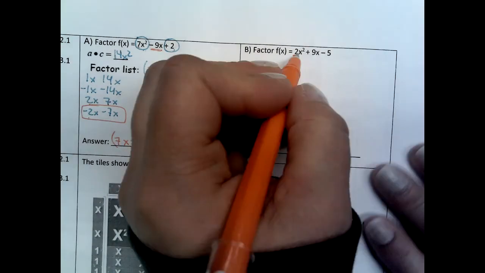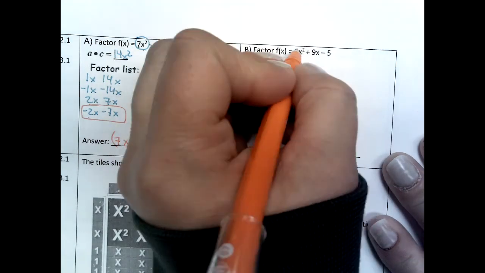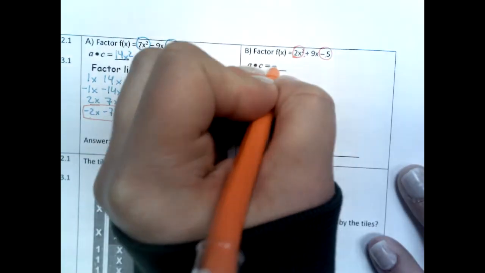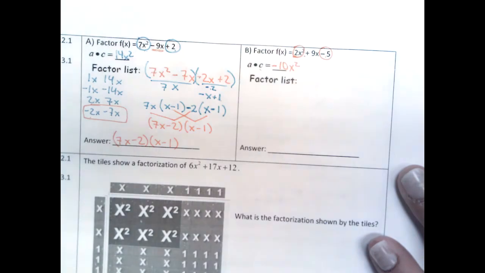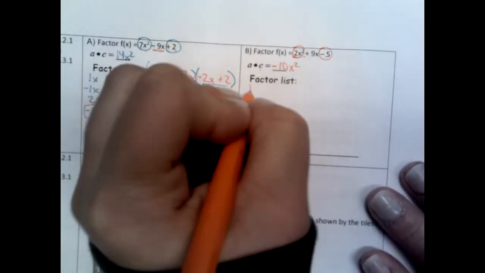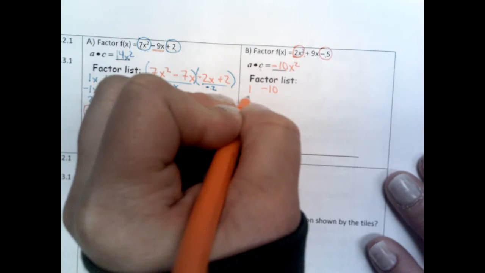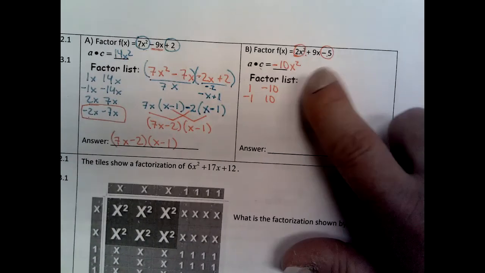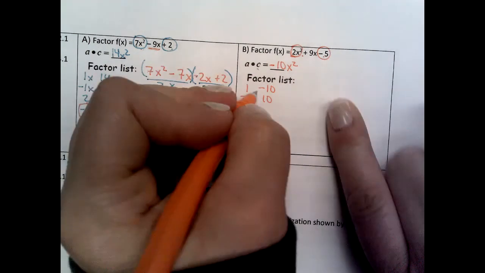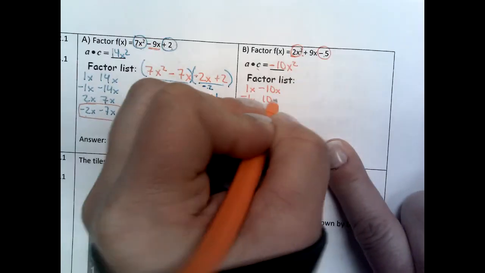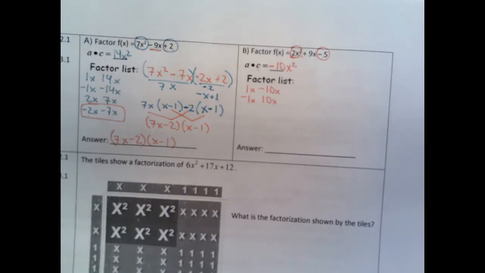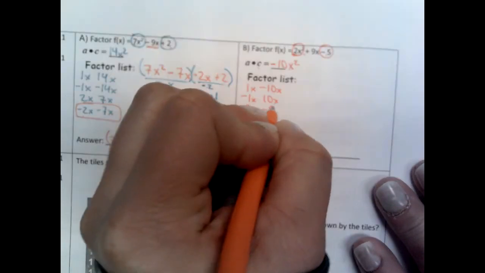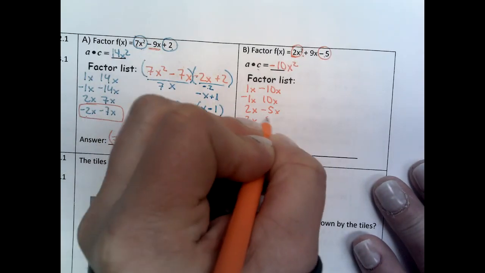All right, and now I'm going to go ahead and do the same thing. So my A and my C: 2x squared times negative 5 is negative 10x squared. I need to find my factors, 1 and negative 10, or negative 1 and 10, and you noticed I've dropped my x's off. Remember, these x's are still here. So when you're making your list, if you're going to forget that, make sure that you put your x's there. Then I have 2x and negative 5x, or negative 2x and positive 5x.